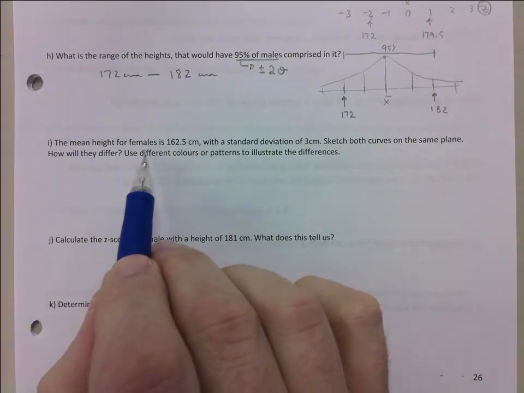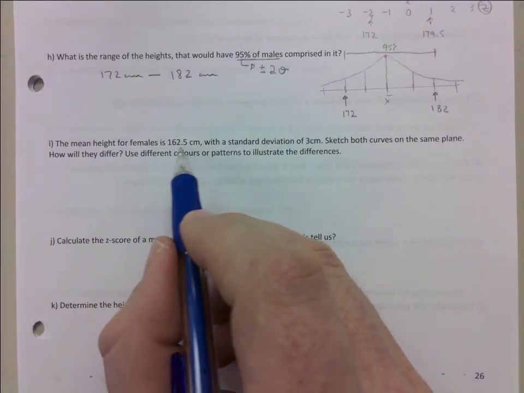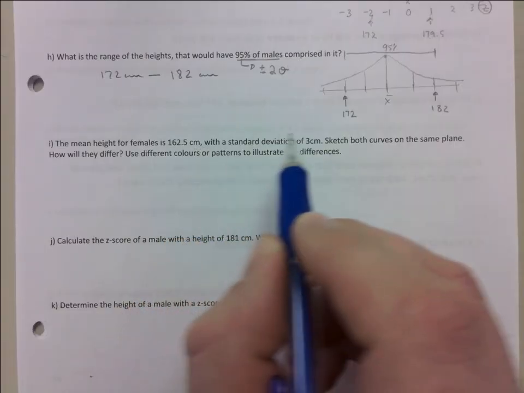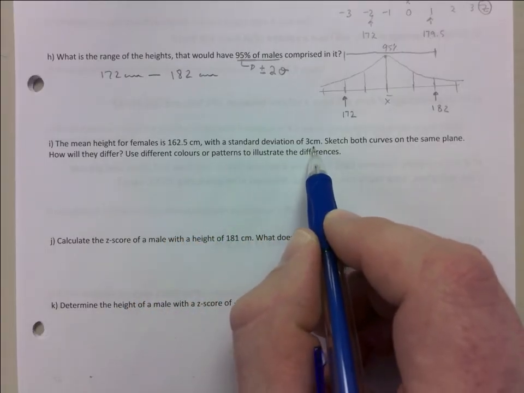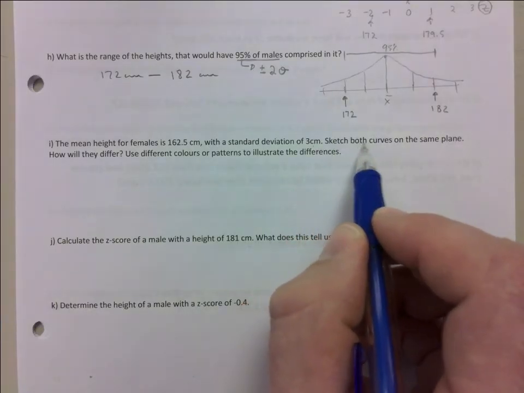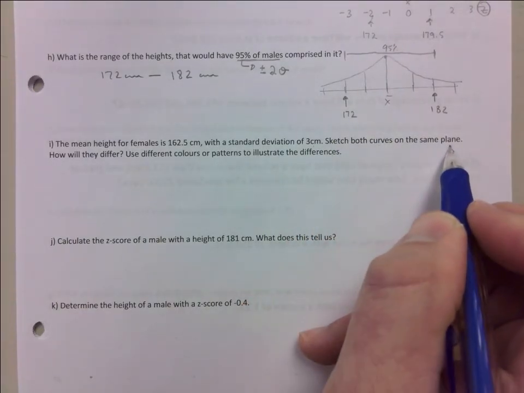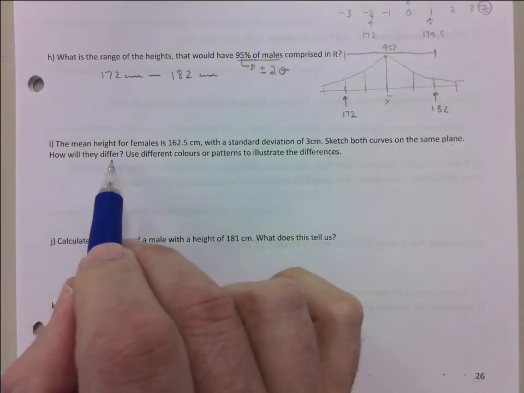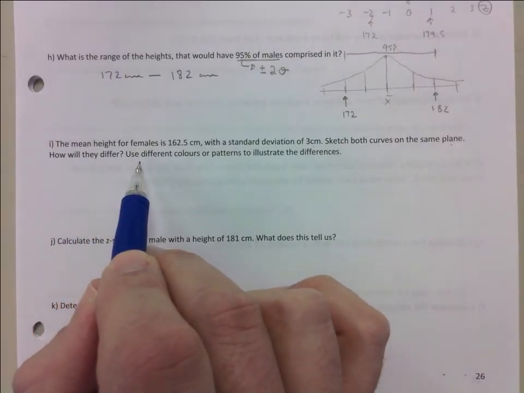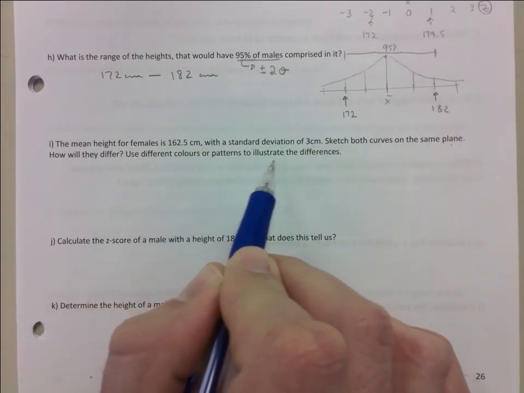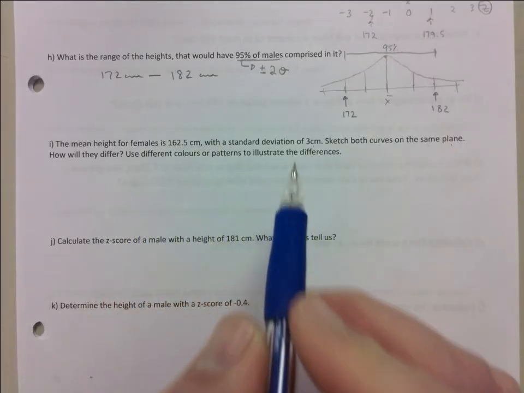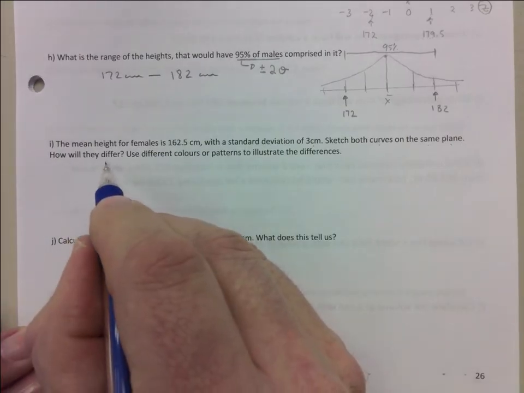Next, the mean height for females is 162.5 centimeters with a standard deviation of 3. Sketch both curves on the same plane. How will they differ? Use different colors or patterns to illustrate the differences. Okay, let's do this side by side. Males.